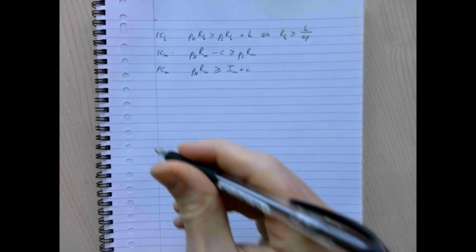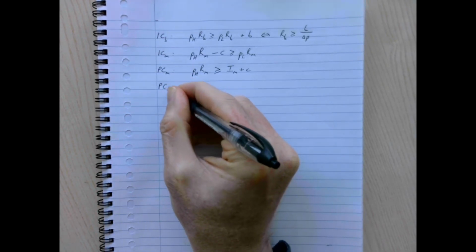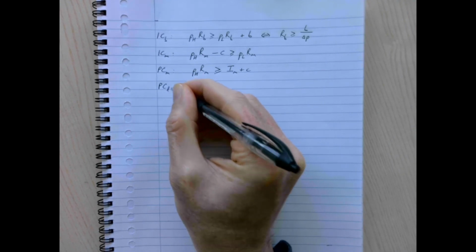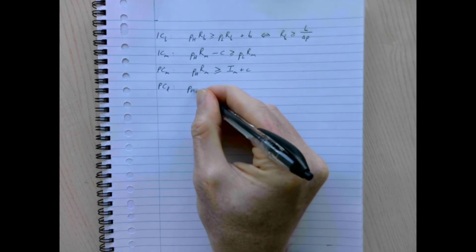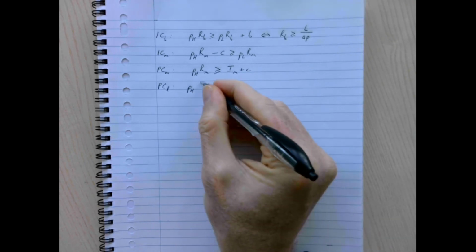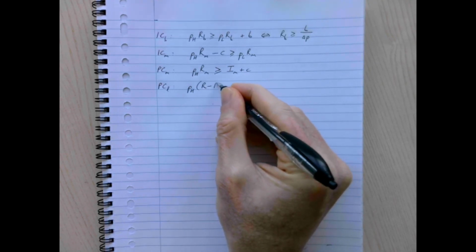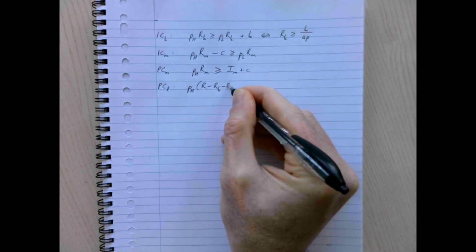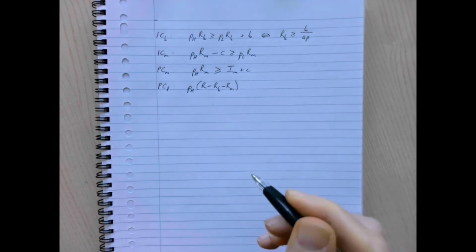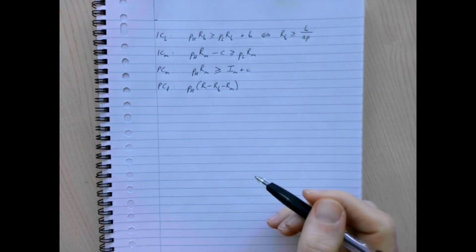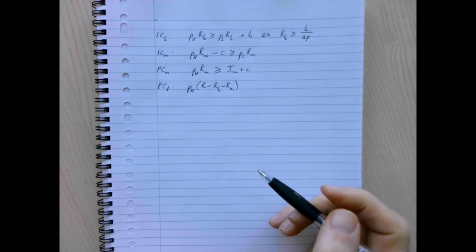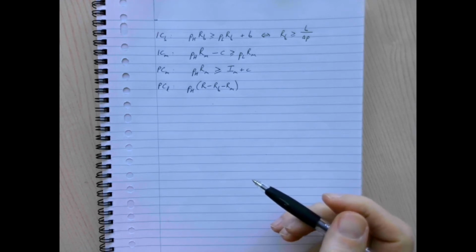And finally, we have the lenders, the outside lenders, who are essentially passively sitting by. They put in the money, and they want to be assured, of course, that both the borrower, the entrepreneur, and the monitor are going to put in the work, and they will get RL, or in other words, they will get the remainder R minus RB minus RM. So the shares which are not promised to the borrower or to the monitor will be RL.